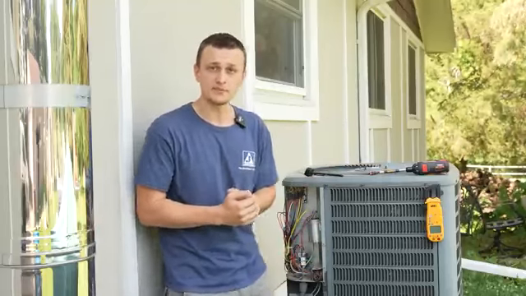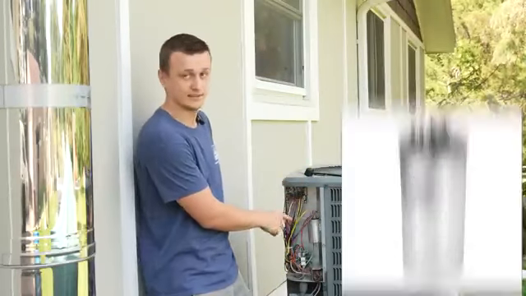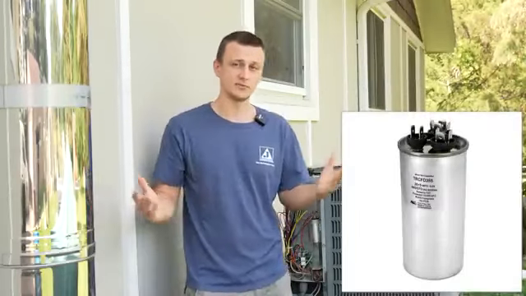So oftentimes what happens is a customer will tell me, hey, everything is working great, but the house is not getting cooled off. And when I get there, yeah, the 2 fans are working, but the compressor is not because the capacitor is dead. Once I replace the capacitor, everything fires right up.